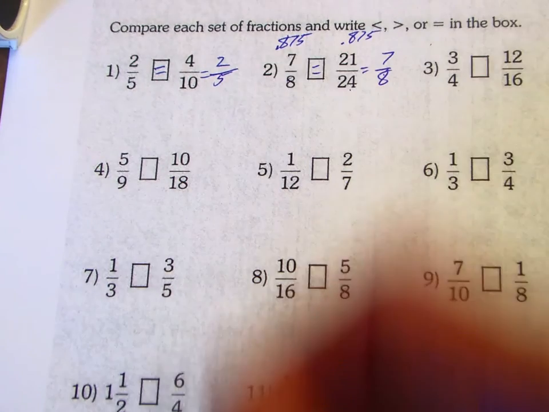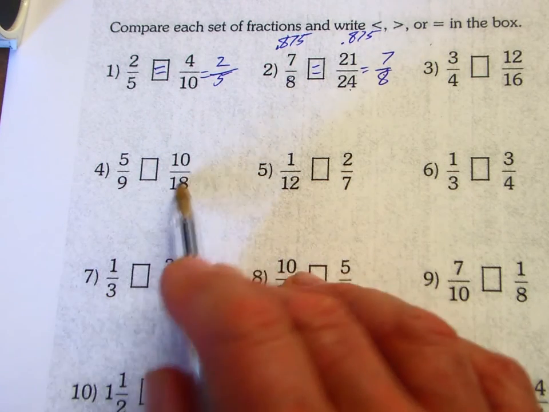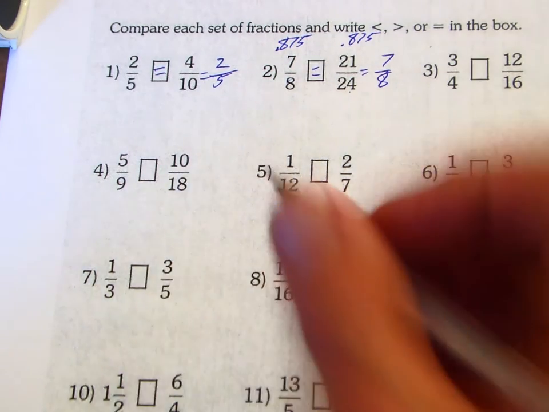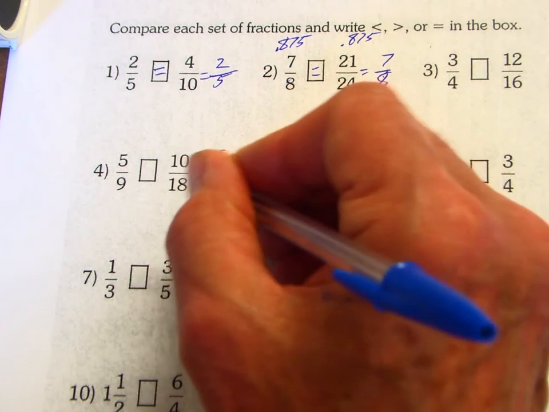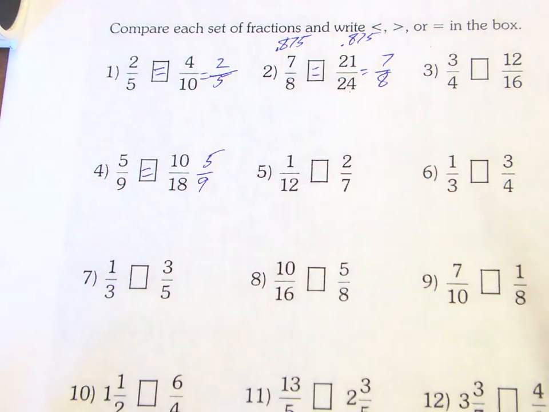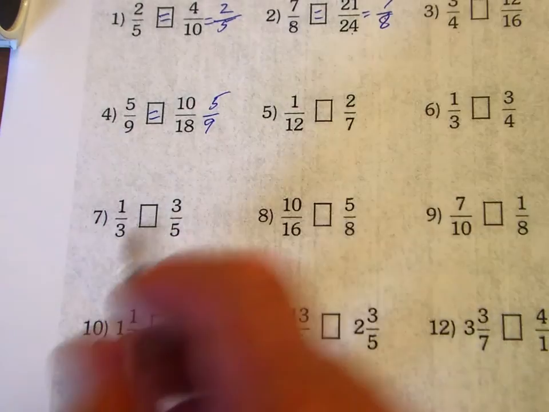Okay, let me go this way down, and then we'll get a mix here. 5/9ths, 10/18ths. These are even. I can divide by 2. 2 into 10 goes 5. 2 into 18 goes 9. Equal again. We are chock full of equals, aren't we? How about this one? These we can't reduce.